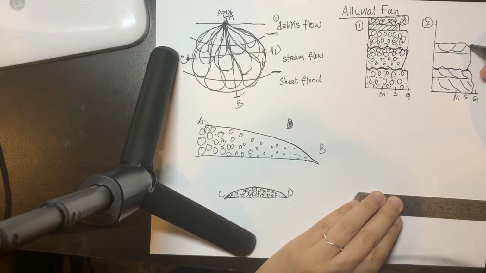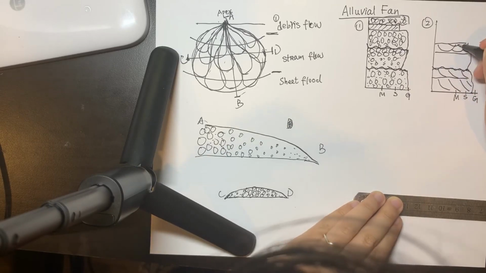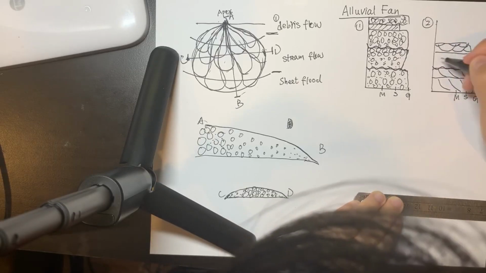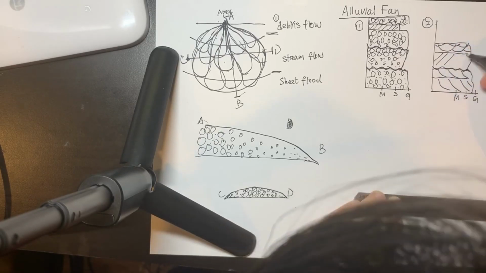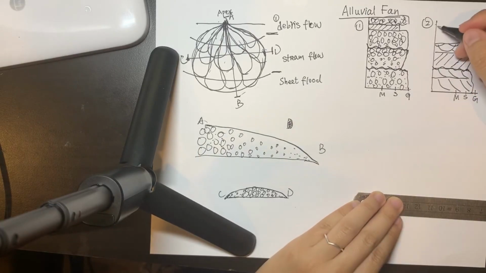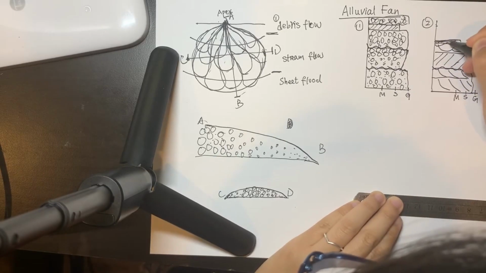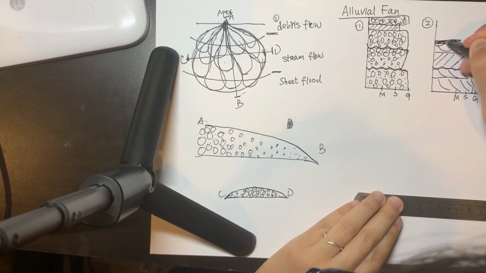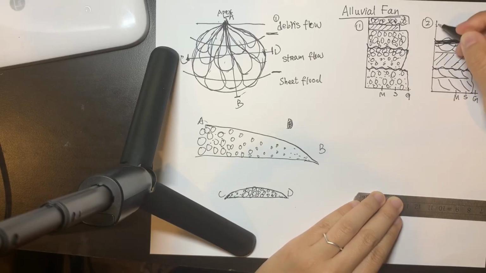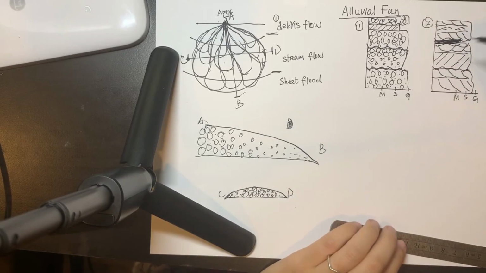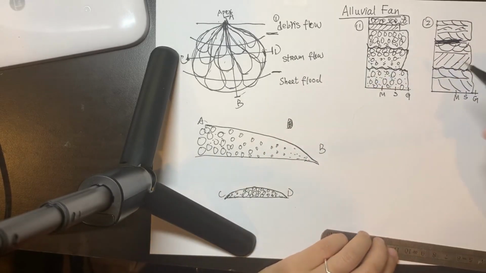Could have trough cross beds and cross stratification, and maybe a layer of mud. That's a weakly developed floodplain with soil. And then another episode of sandstone, gravelly sandstone. Maybe some ripples. Okay, so this is the middle part of the alluvial fan.